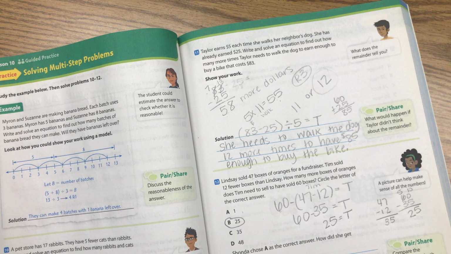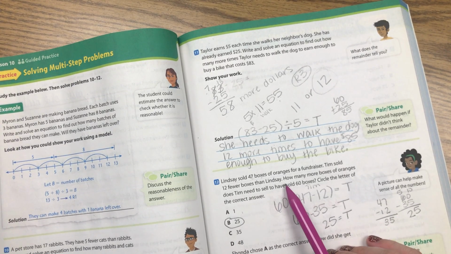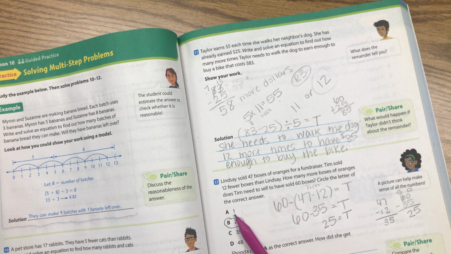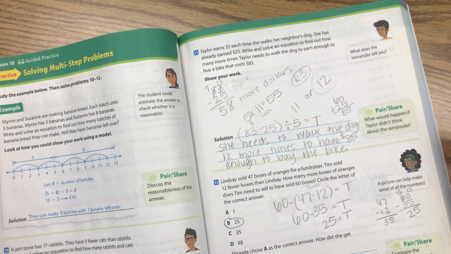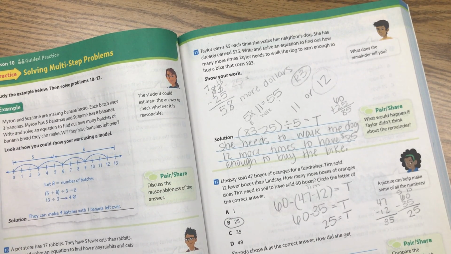Shonda chose A as the correct answer. How did she get that answer? Whoa. All right, Shonda, what'd you do? What did Shonda do? She chose 1. How did she get 1? Let's look at our equation, 47. What if she, like, this is where we have to think about mistakes that are easily made.